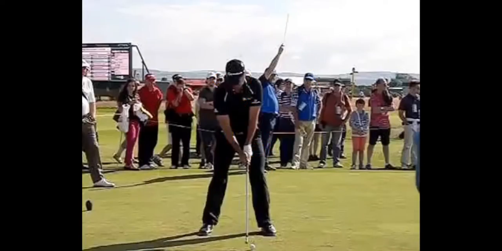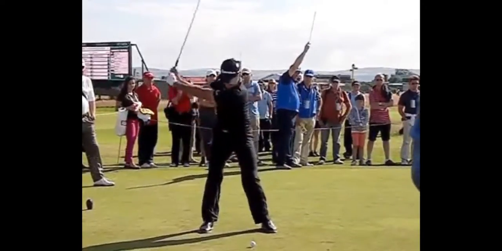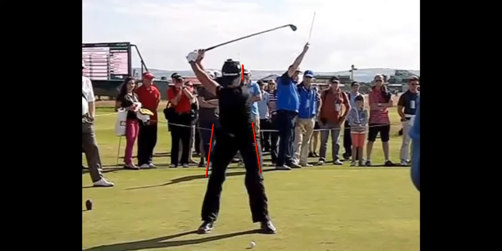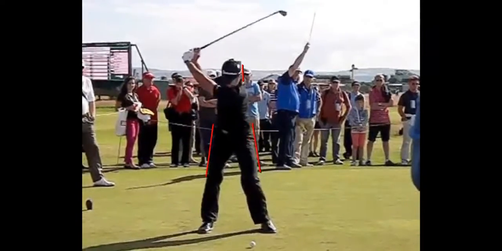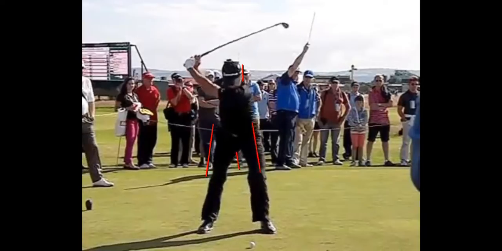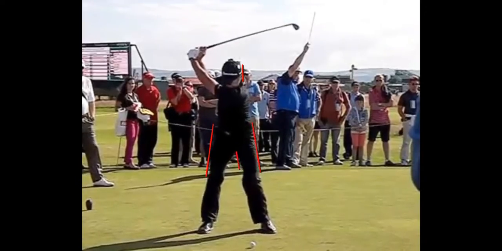Jason Day swing here. All right, nice full turn, solid arm swing, not much crazy hip action going on. And watch what happens. So if you watch this left leg, it is on the move aggressively from the start.